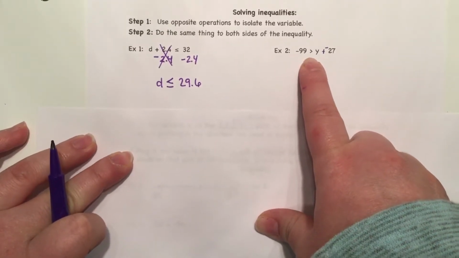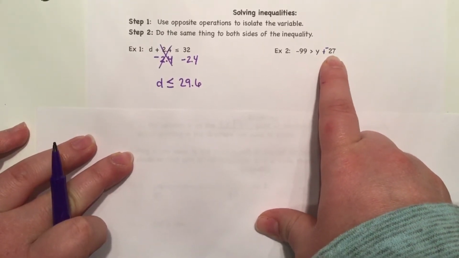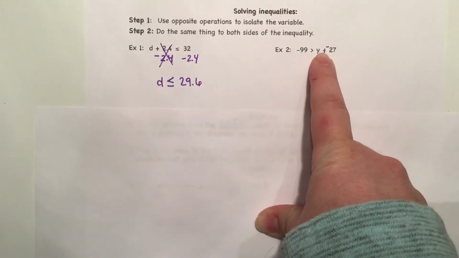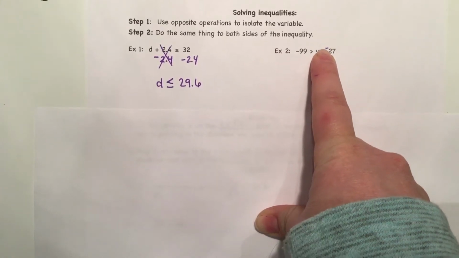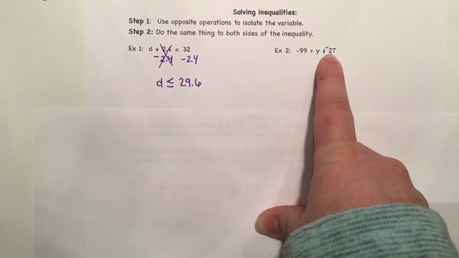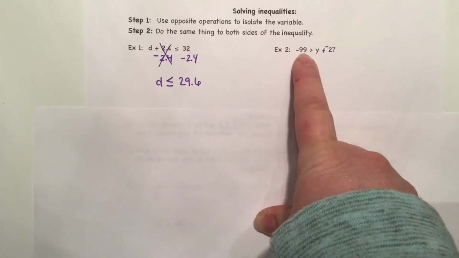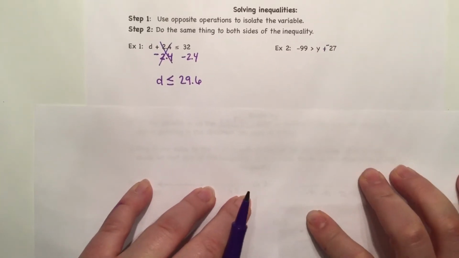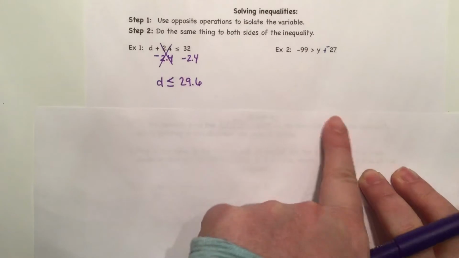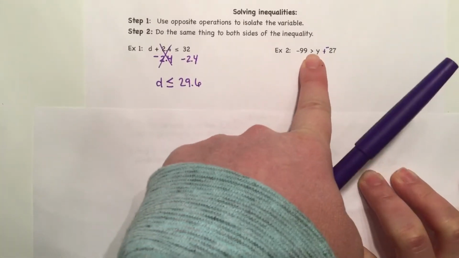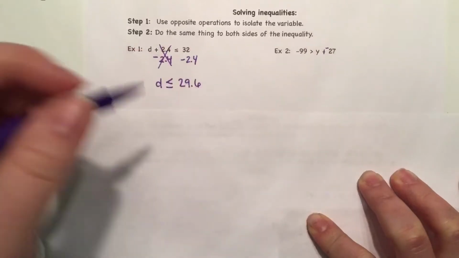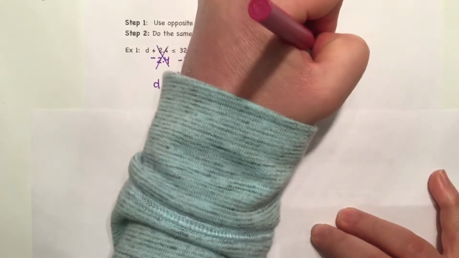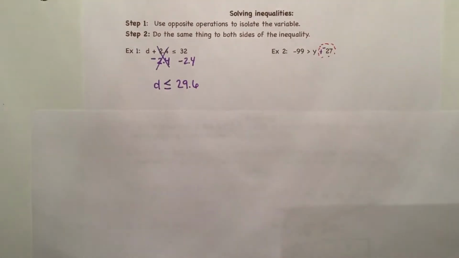Negative 99 is greater than y minus 27. Now I'm going to go ahead and use the additive inverse property to change the subtraction sign to addition and then add a negative sign to the number to the right. So now I have negative 99 is greater than y plus negative 27. Now my goal is to get y by itself on the right side of the inequality sign. So what I want to do is get rid of this addition of negative 27 that's right here.